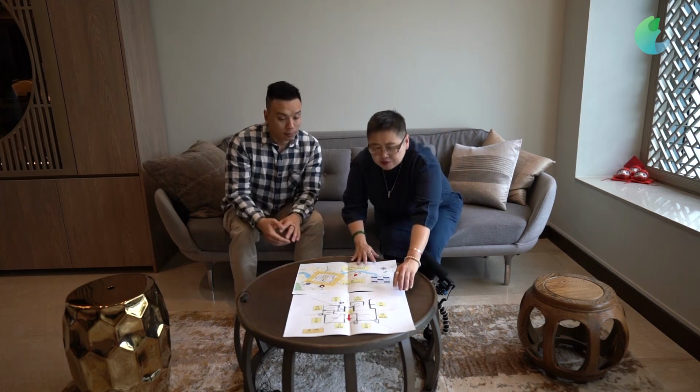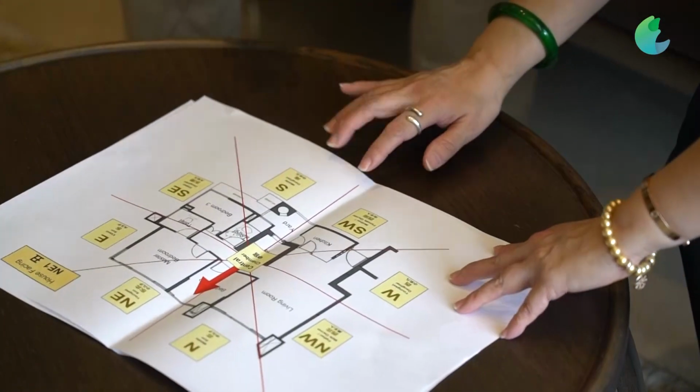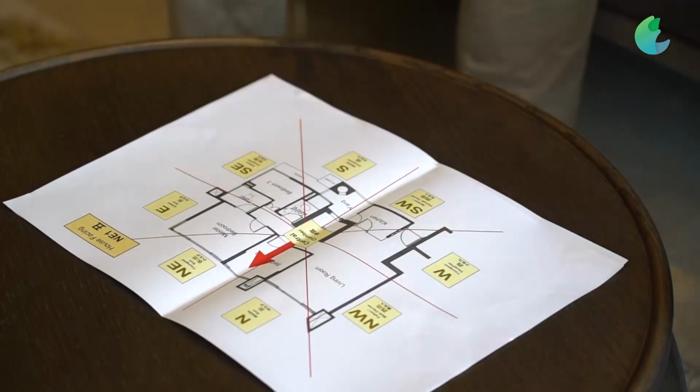So the interior is also very important. How we look at the interior, Kelvin, is that you need to know the family members. Many people mistakenly think that Feng Shui only looks at the male owner, but this is not true.